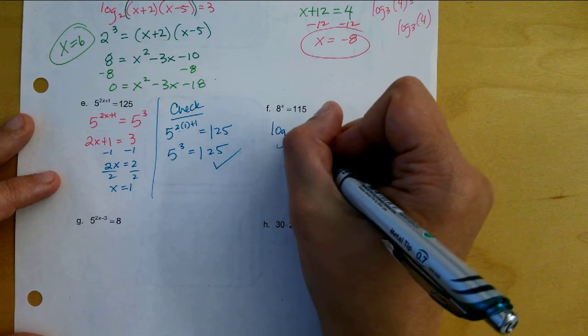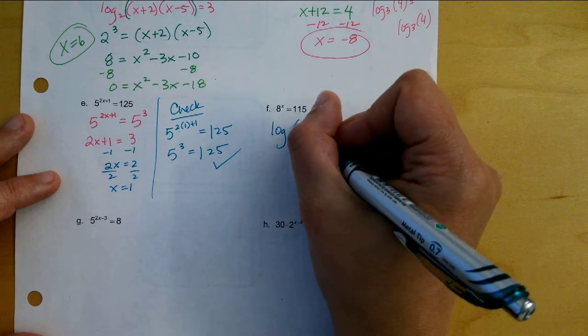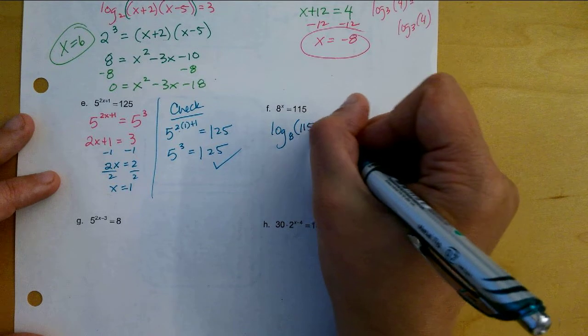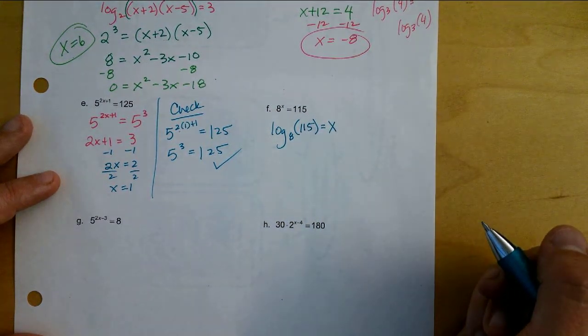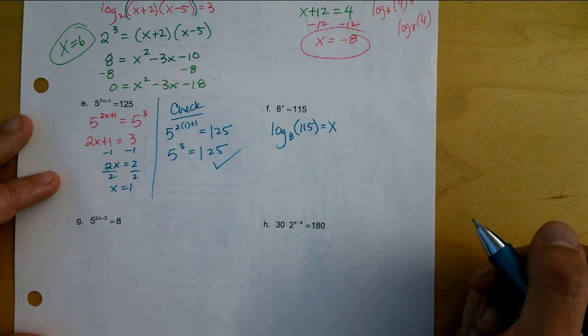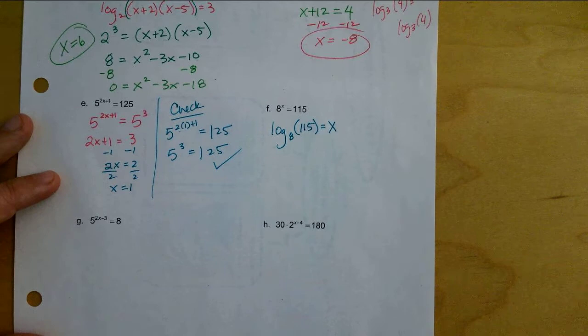Log base 8 of 115 is equal to x, because remember the log is always equal to the exponent. I probably have said that 100 times, but that's my job. I'm a broken record. That's my profession.